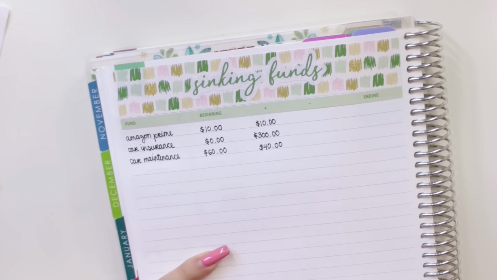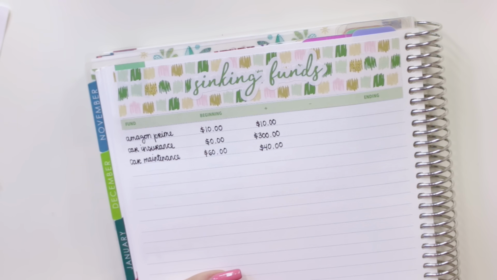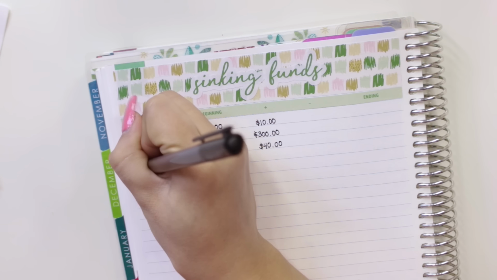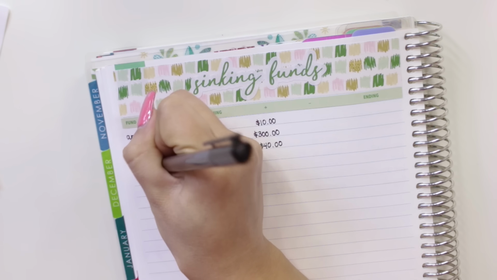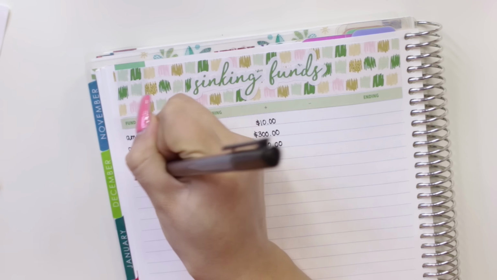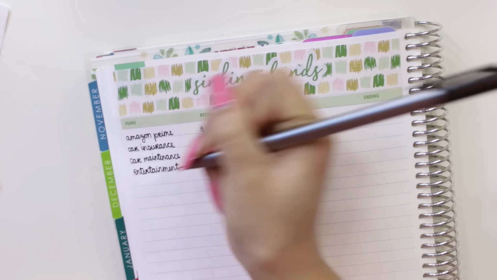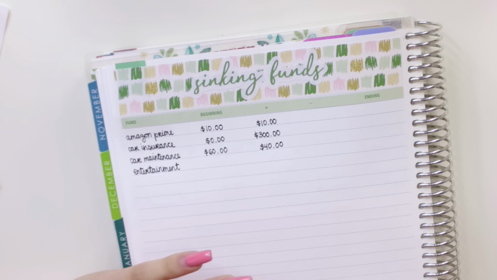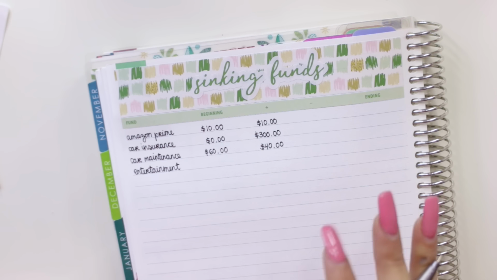Then next, I am going to be adding one new category, actually 2 new categories, but this is one of them, and it is for an entertainment fund. The reason I wanted to add this entertainment fund is because I don't know if you guys follow me on Instagram, but I talked about how Michael Bublé is going on tour, and I absolutely love Michael Bublé. If you guys don't know, my music taste really ranges, honestly. You guys will see right now.